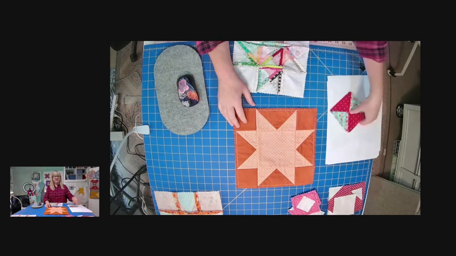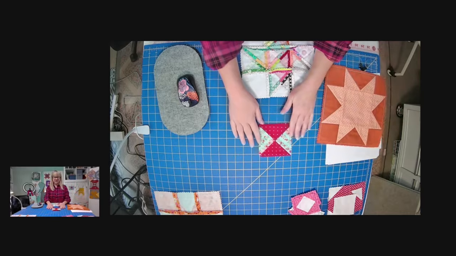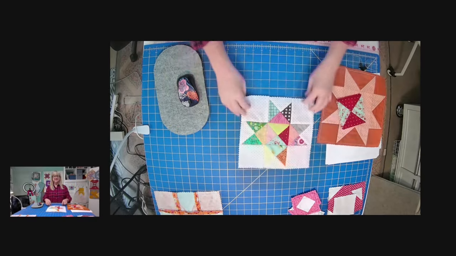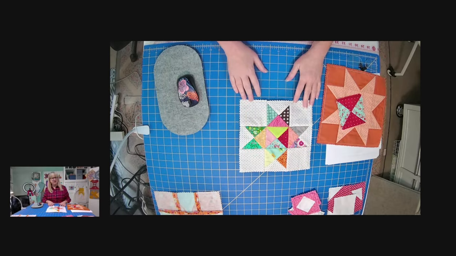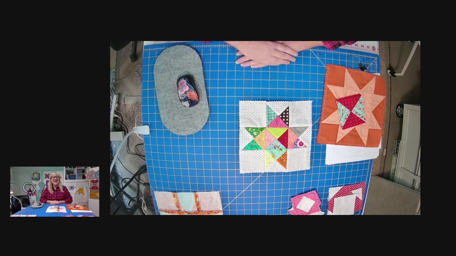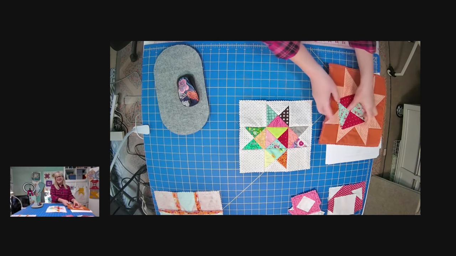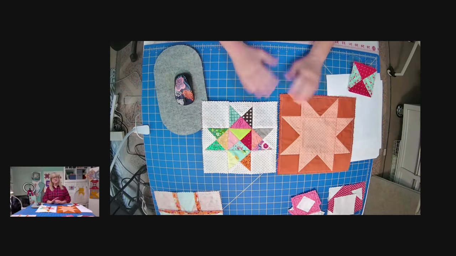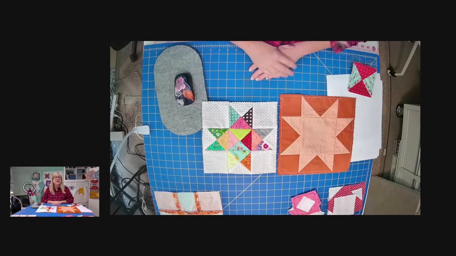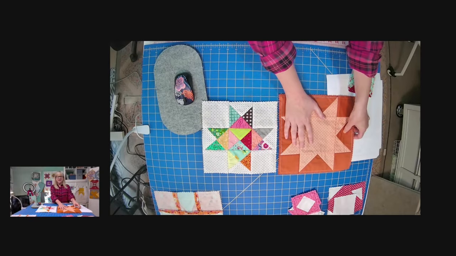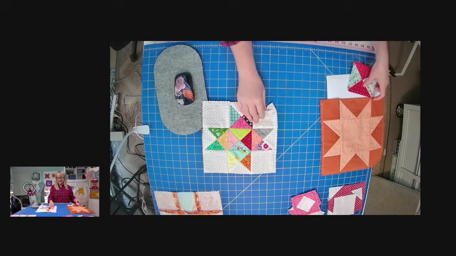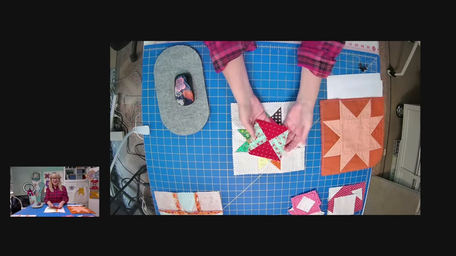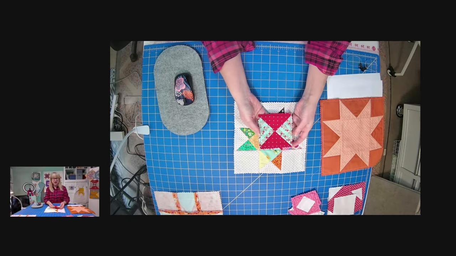Okay, now in regard to the quarter square triangle, what does that have to do with a star, you might think? Well, this is the very first block we did in our 24 block challenge. It is also an 8-point star, but look, they're so different. You wouldn't look at those and go, oh, those are the same. Oh, those aren't the same. They're not made the same because the standard one was made with the flying geese. This one, how we created our star points was by using a quarter square triangle.